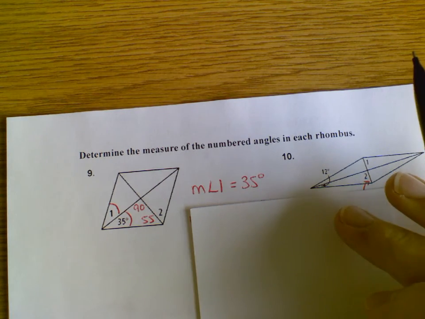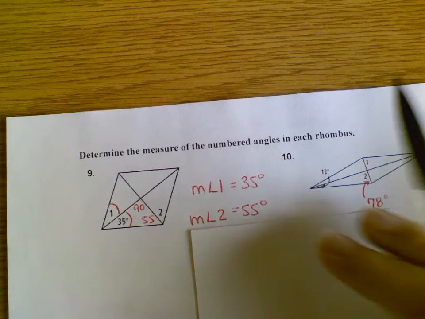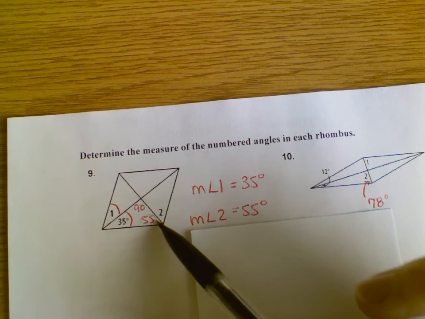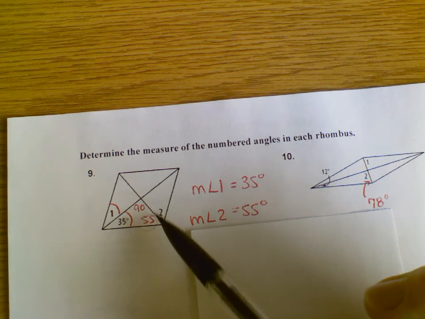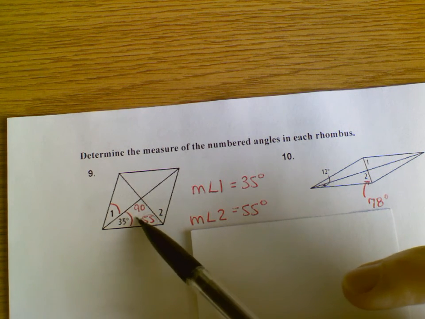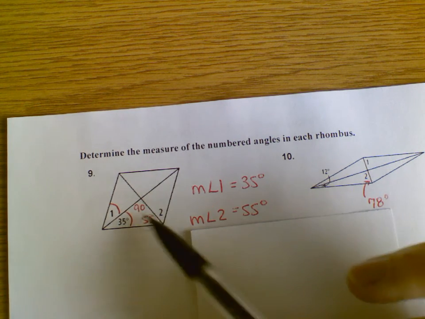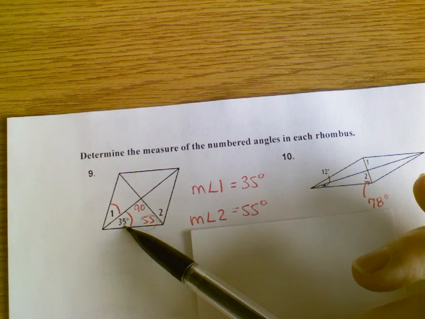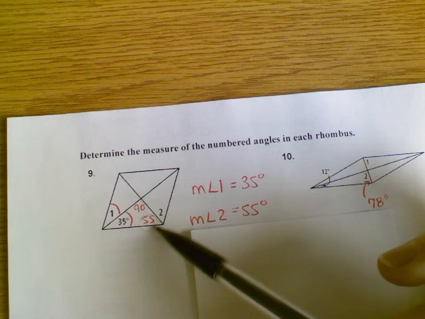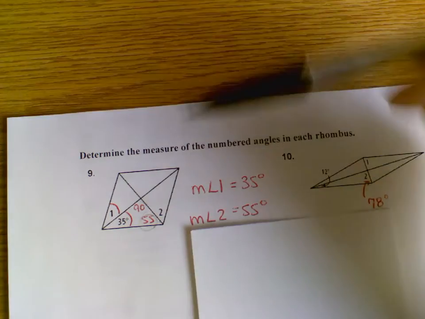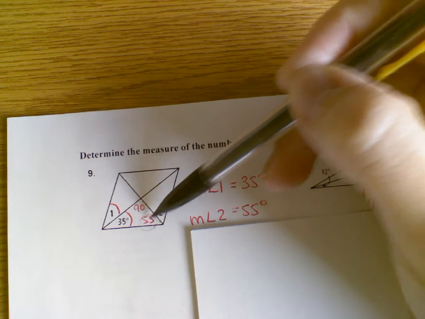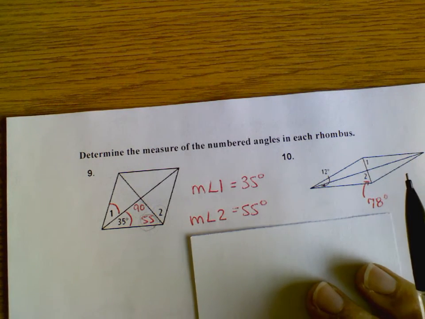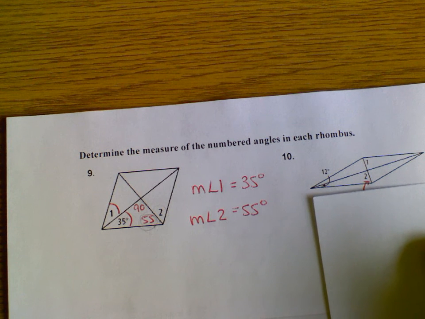Then to find angle 2, what I could do is I could find this missing angle. So this is a triangle, so add up these two angles to equal my third. So notice that I got this 90 because the diagonals will intersect and form a right angle. So if I did 180 minus 35 minus 90, I would get this angle, which is 55 degrees. Remember, your diagonal bisects this angle, so if this is 55 degrees, then this angle will also be 55 degrees. Pause the video and see if you can do number 10.